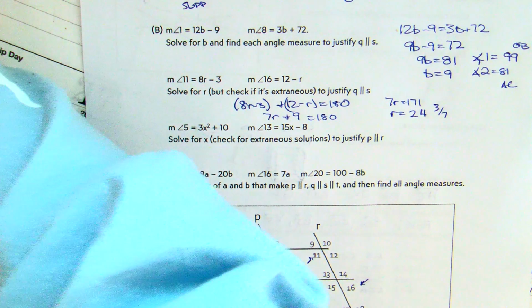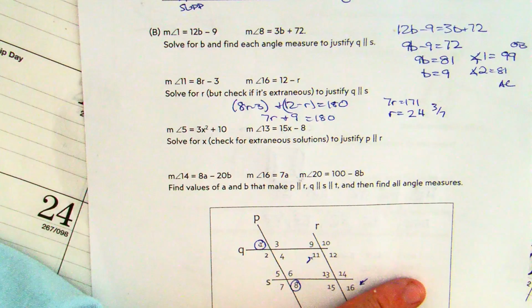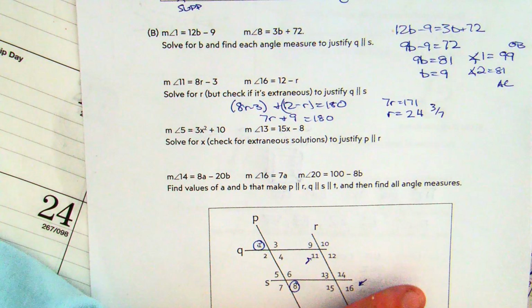You would then plug that into either one. So if r is 24 and 3/7, I plug it back in to make sure.